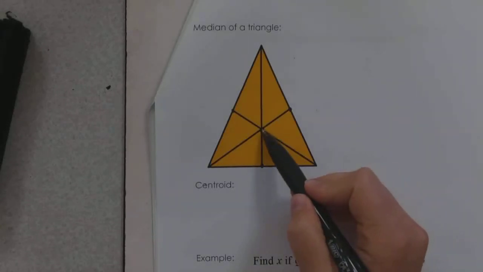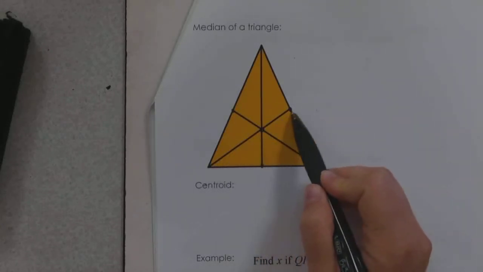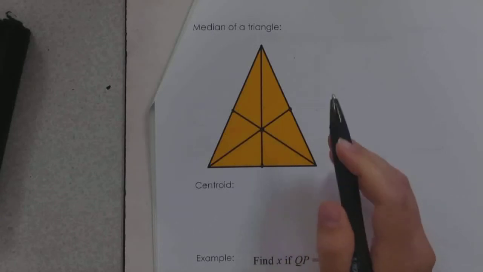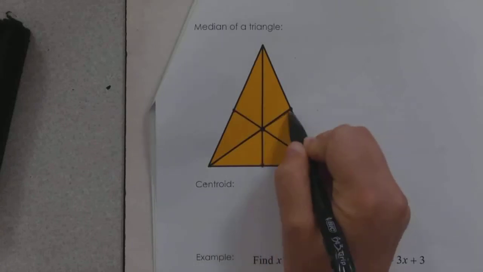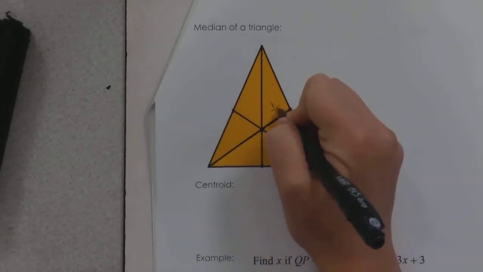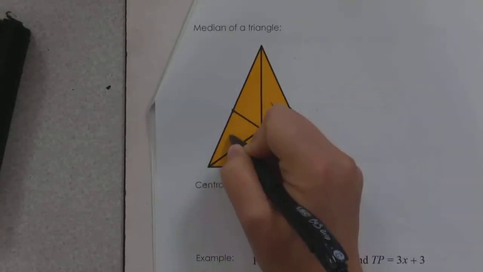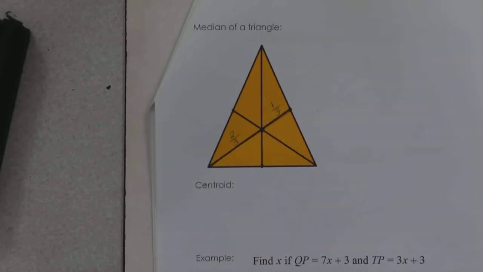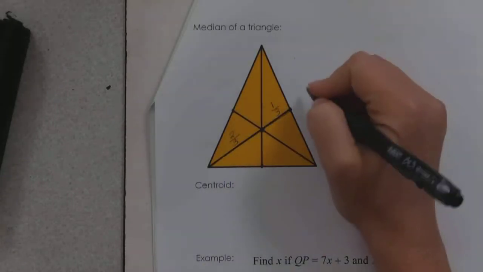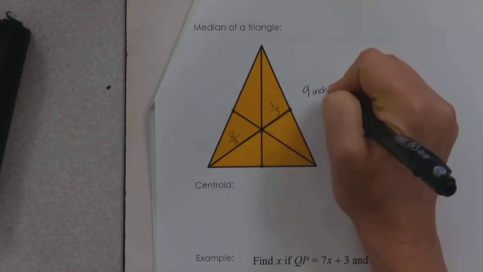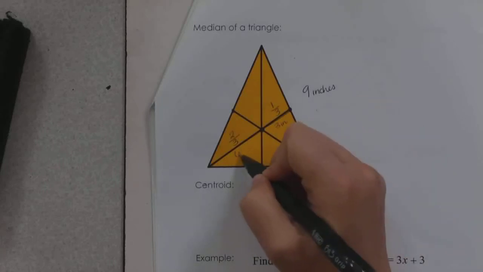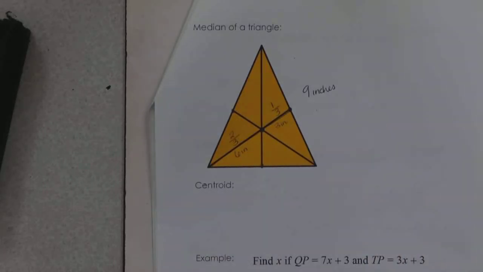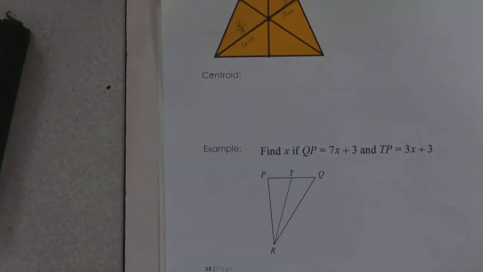Now the centroid cuts the median into thirds. For example, for this median right here and this centroid, this portion here is a third of the whole median. This portion here is 2/3 of the whole median. So if my median was, let's say, 9 inches long, that would make this portion 3 inches, and this portion would be 6 inches. We'll do some problems using the centroid as well. So let's do our examples.